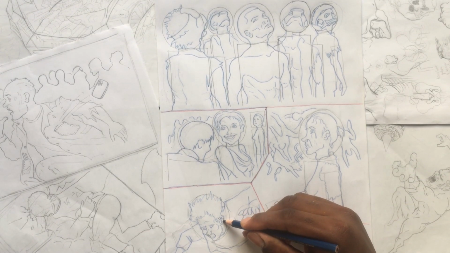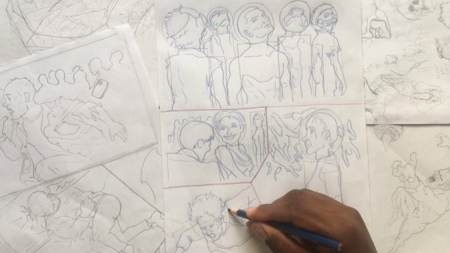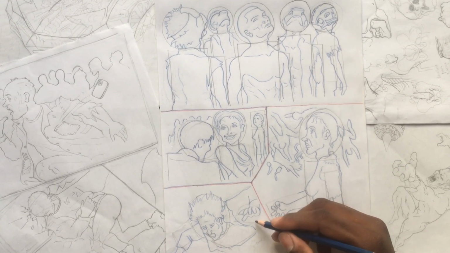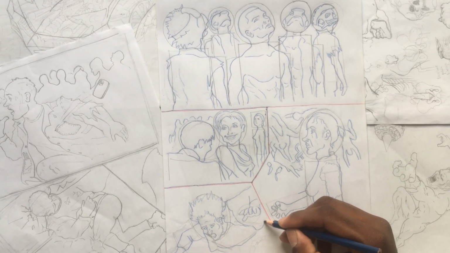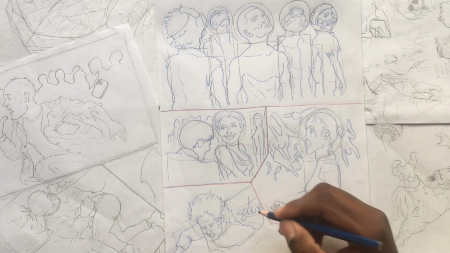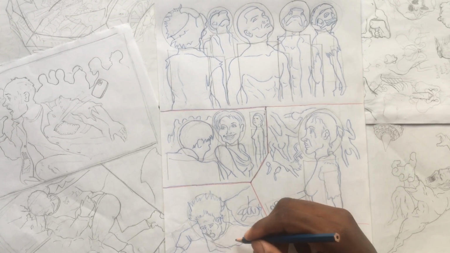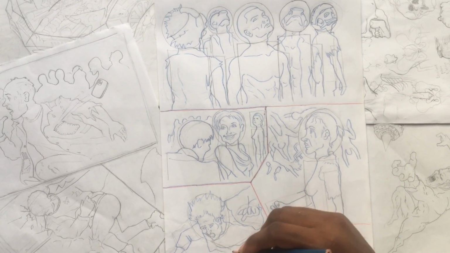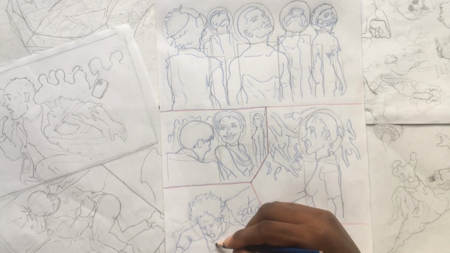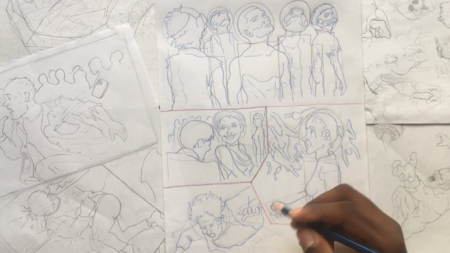Suit is flying up. Very fine jacket. And then, yeah, this rectangle we made gives us his body. This is it. This is his body.